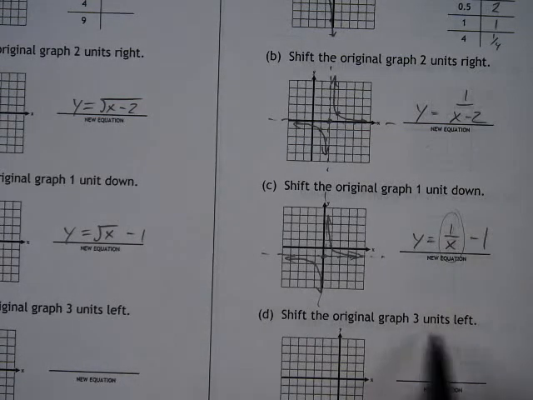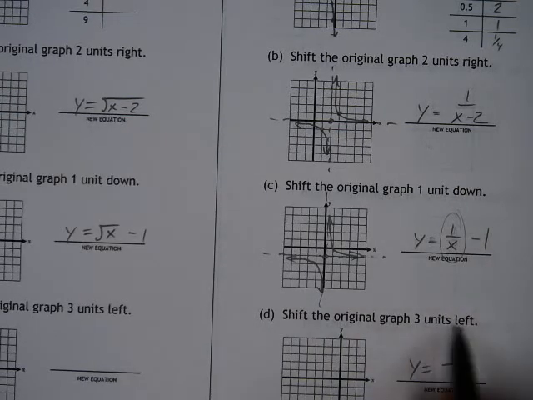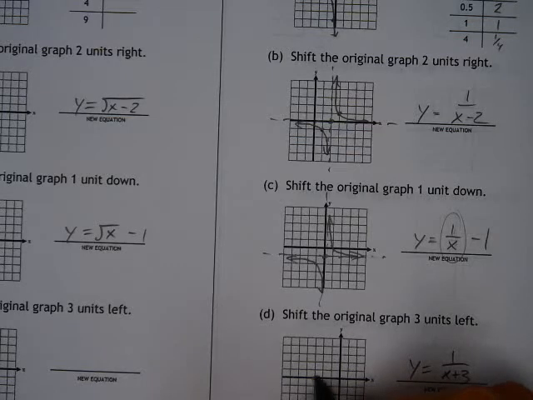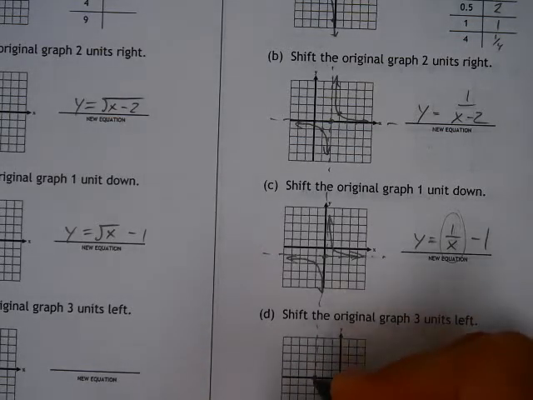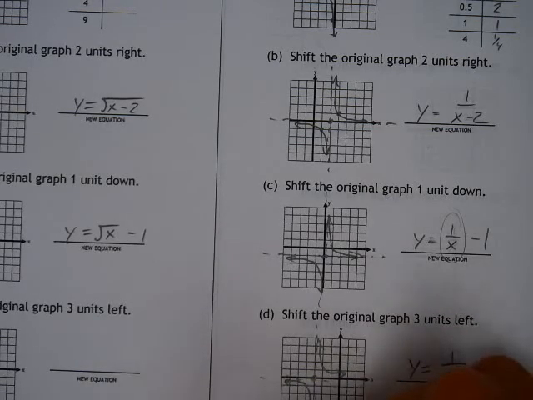And so if we're going 3 units to the left, the equation is going to be y equals 1 over, it's to the left this time, it's the opposite of what we would think, so it's going to be an x plus 3. And I've indicated that here on my graph. There's your vertical and your horizontal.